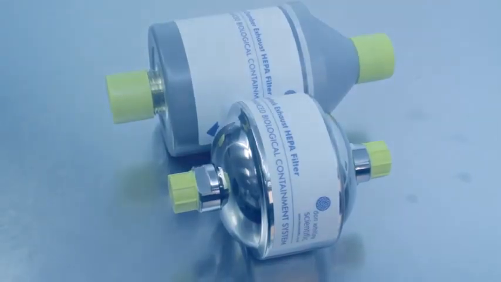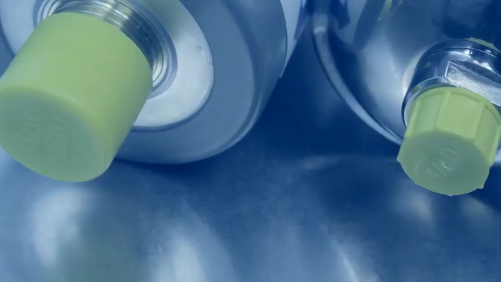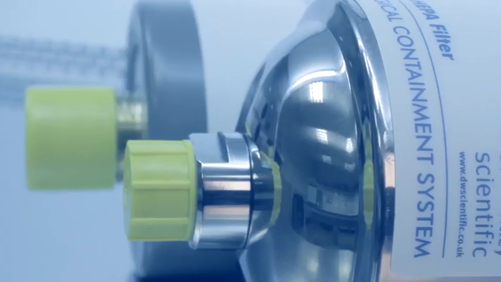Some users of Whitley workstations require additional safeguards to reduce the possibility of bacteria within the chamber being released via the gas outlets. There are two gas outlets on Whitley workstations, the main chamber exhaust valve and the interlock exhaust valve. To address this requirement, our HEPA workstations can be specified with additional HEPA filtration fitted to the exhaust valves.